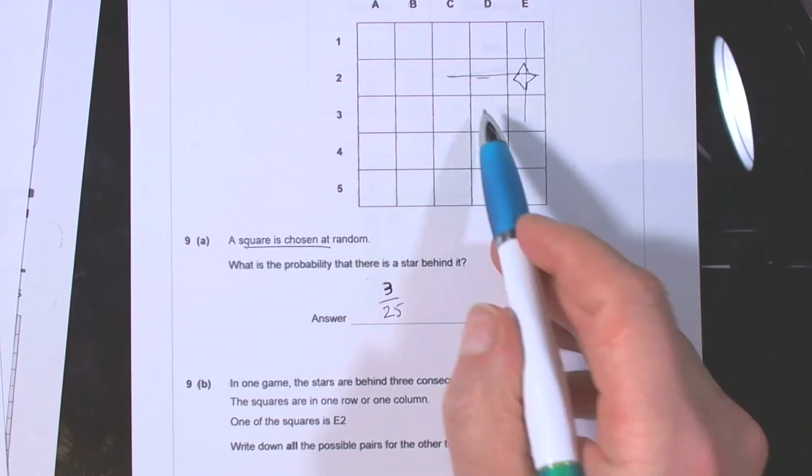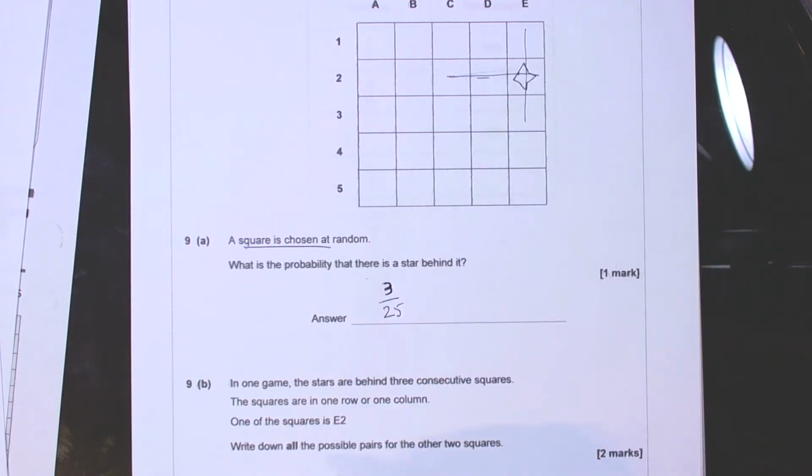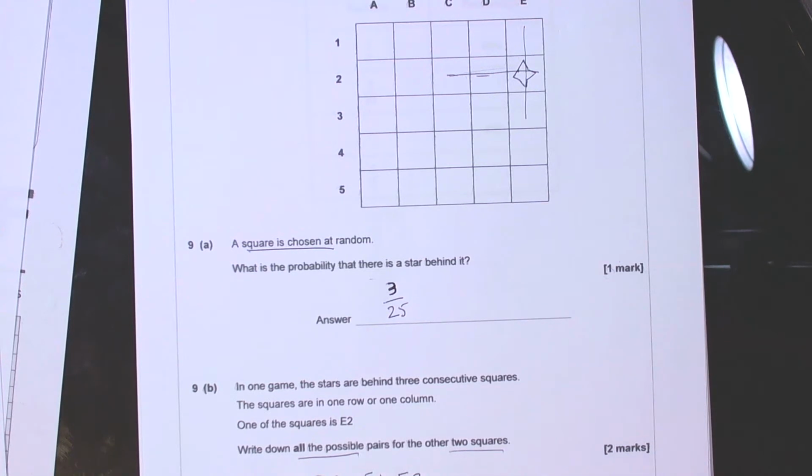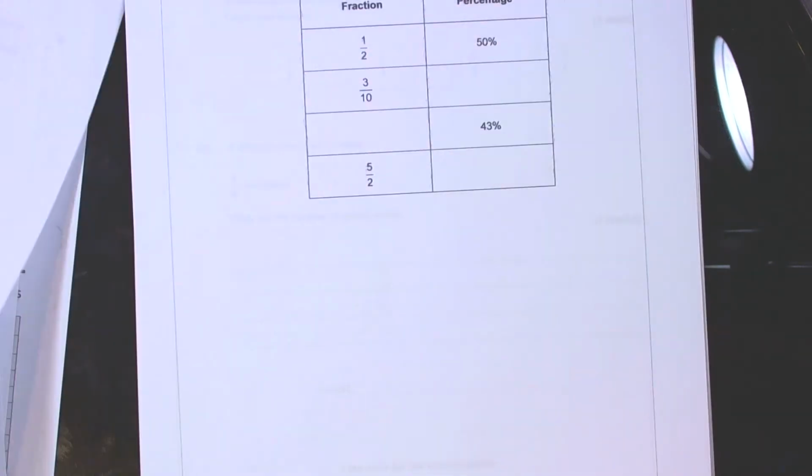So basically we know it's 3 consecutive. One of the squares is E2. Write down all the possible pairs for the other 2 squares. Okay, so we could have C2, D2, E1, E3. Okay, so that's what that one wanted. So just using grids.